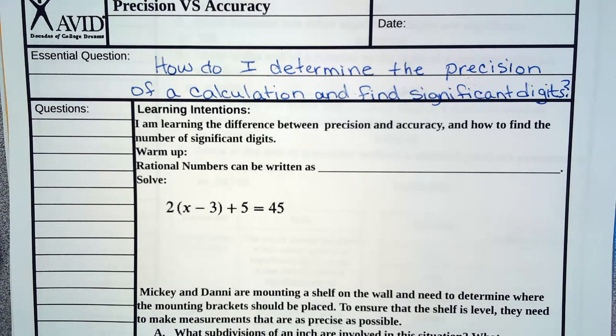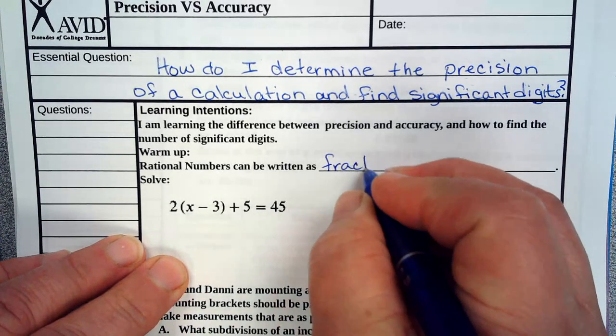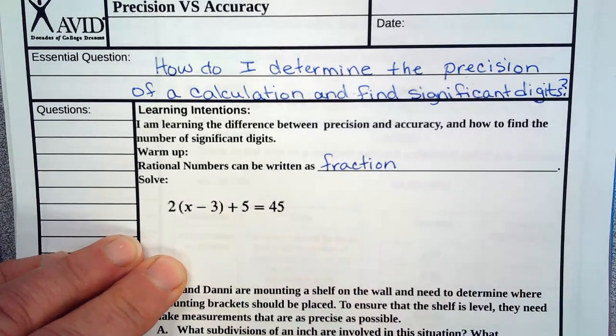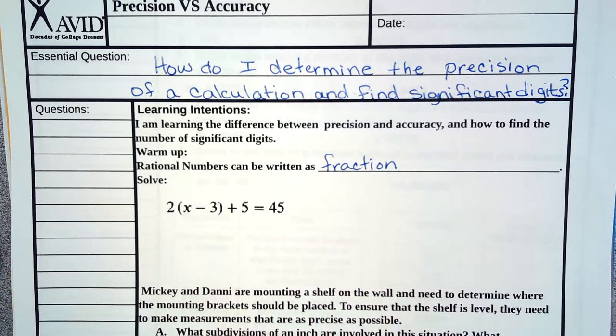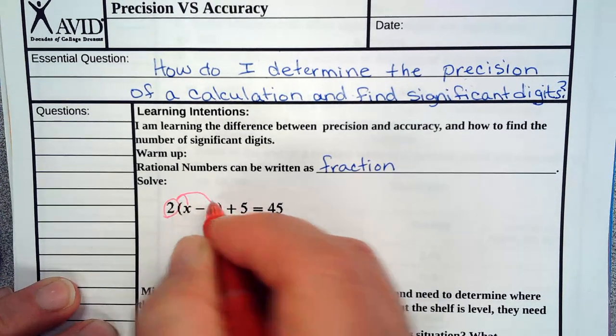Do you remember what rational numbers are? Rational numbers can be written as a fraction. Remember, if it's a decimal, it will either terminate or repeat. For the next one, you have to start by doing your distributive property.